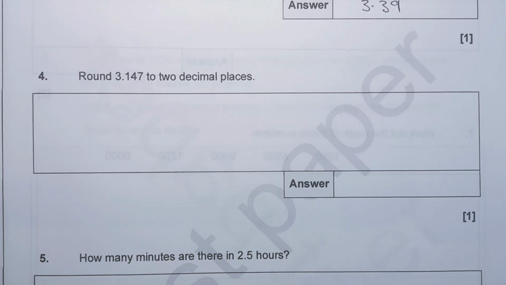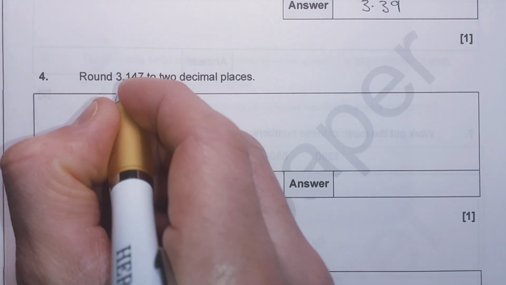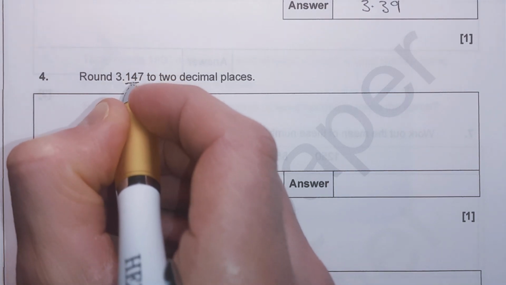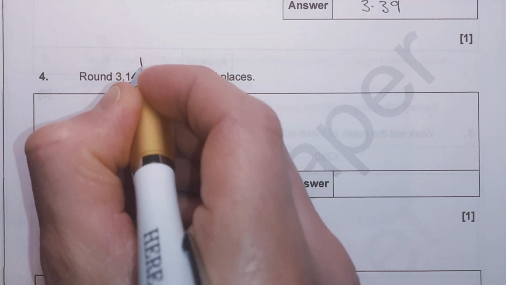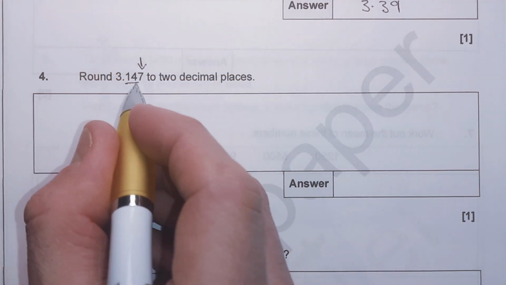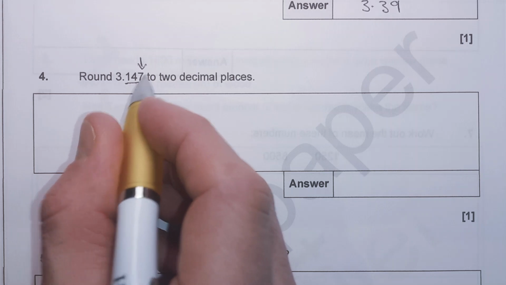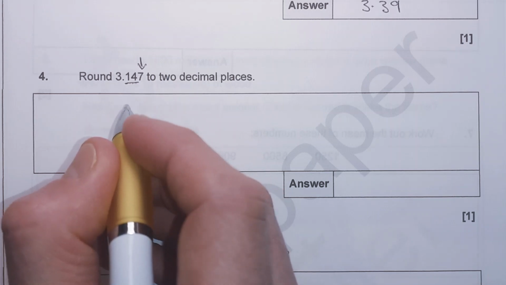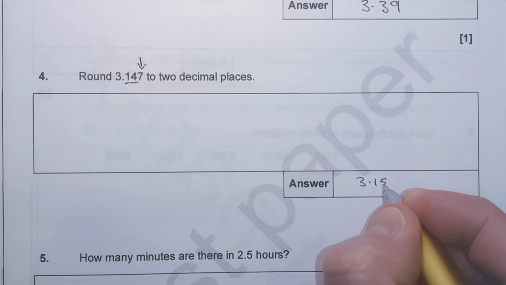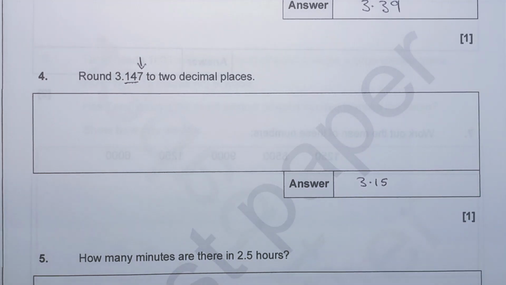Question 4. Round 3.147 to 2 decimal places. Well, these are the 2 decimal places, first decimal place, second decimal place. So we look at the digit that comes after that. If it's less than 5, we just keep it as 3.14. If it's 5 or more, we need to add 1 onto this. So this becomes 3.15. So we're rounding it up.